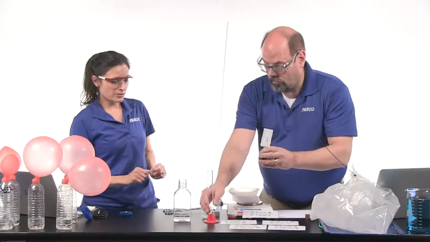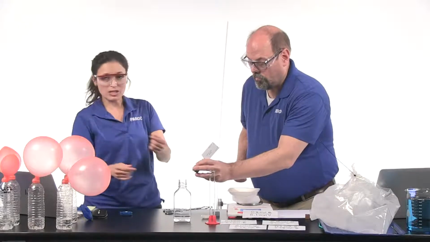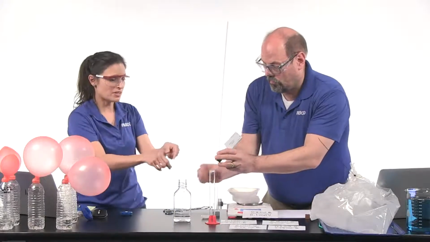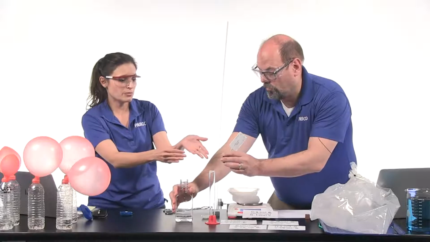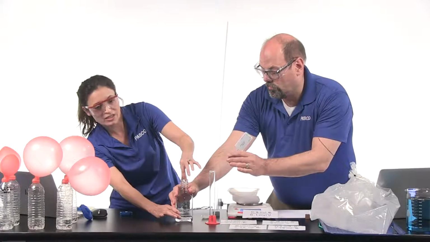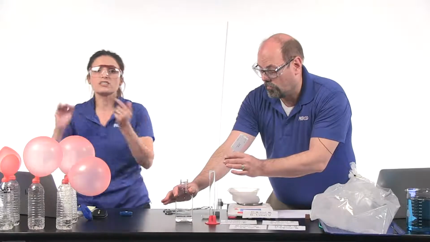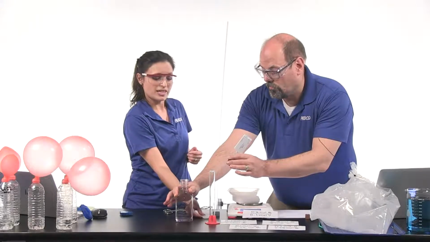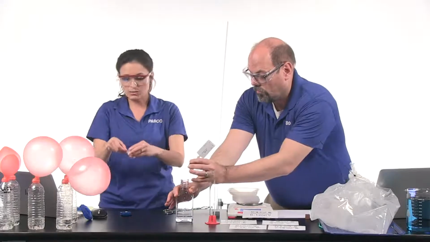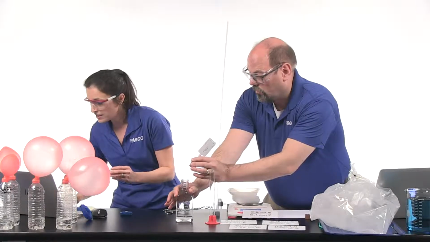What we're going to do is work together. I'll hit start on SparkView, then I'll dump in the solid so that Roger can quickly close the bottle, but he's going to try not to squeeze the bottle because that will affect the pressure. He's just going to make sure that the stopper stays on while these two things react. Let's watch and see what happens to pressure when we react citric acid, the solid, with baking soda.